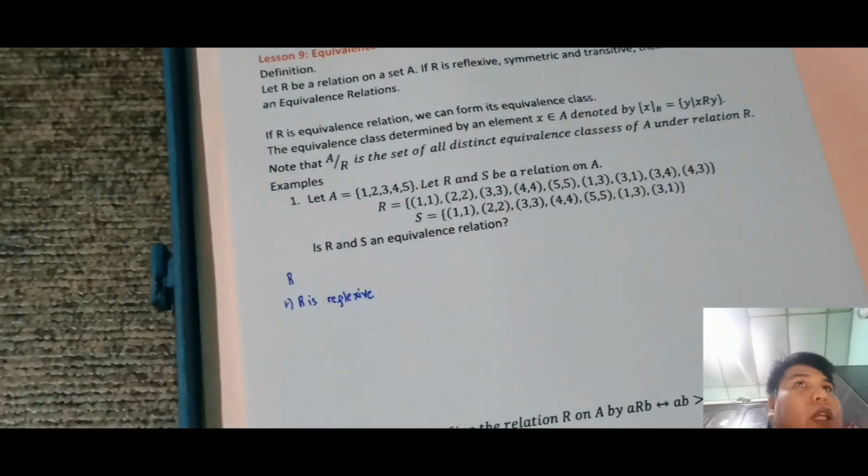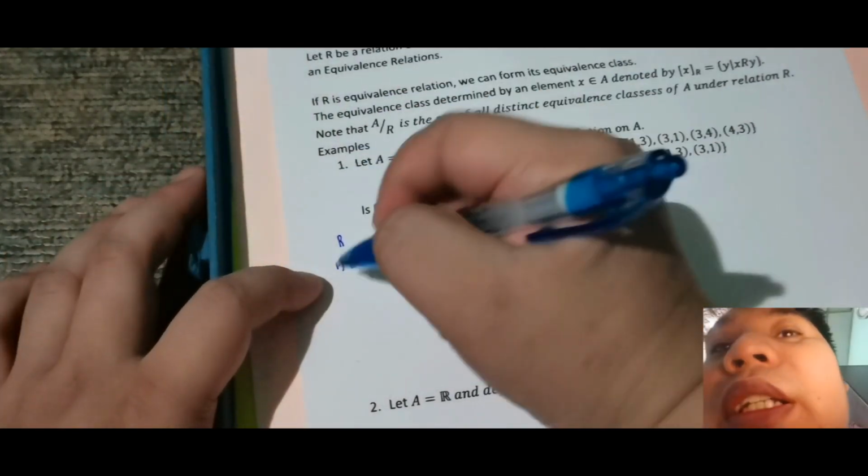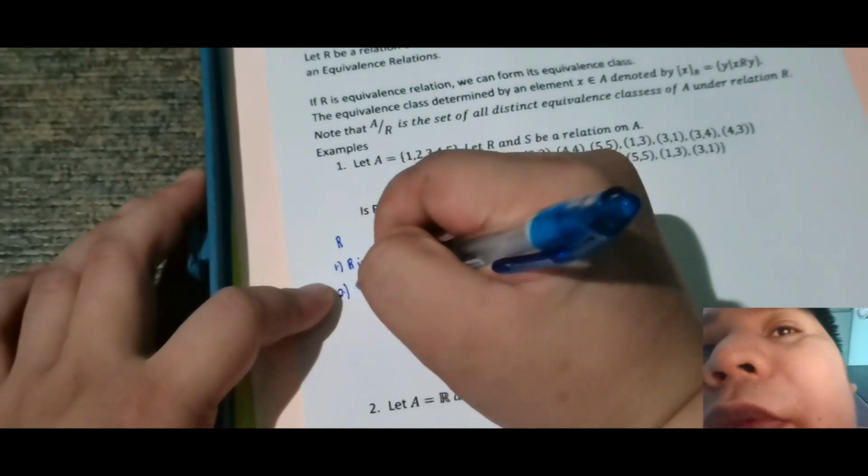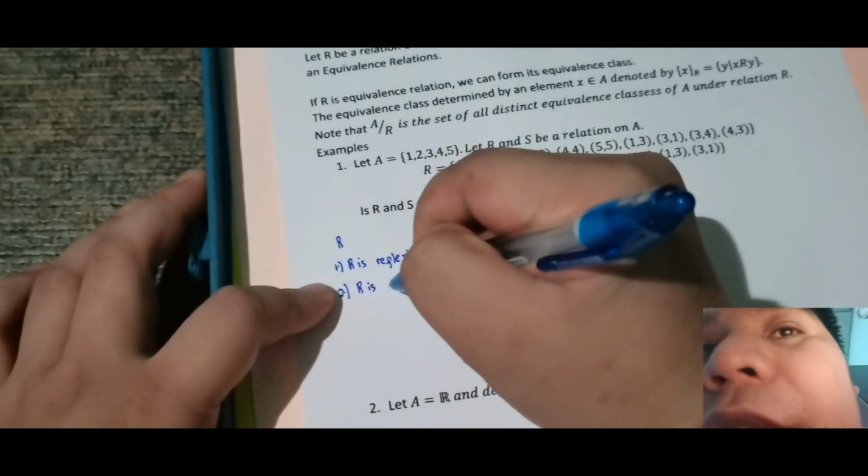Number 2, is R symmetric? Kasi yung pangalawang condition eh. Symmetric ba siya? (1,1), baliktaran. (2,2), baliktaran. (3,3), baliktaran. Yes. (4,4), symmetric. (5,5), symmetric. (1,3), nandun si (3,1). Okay. (3,1), nandun si (1,3). (3,4), nandun si (4,3). (4,3), nandun si (3,4). So, obviously, lahat may opposite o kabaliktaran, yung parang reflection niya. Okay, so meaning R is symmetric.